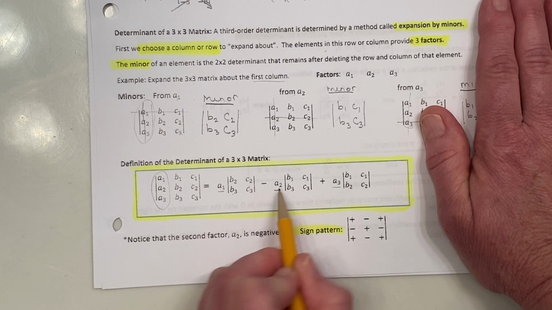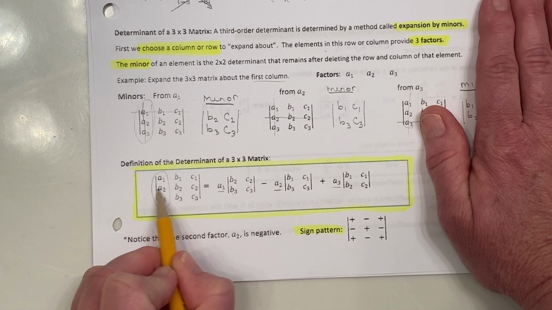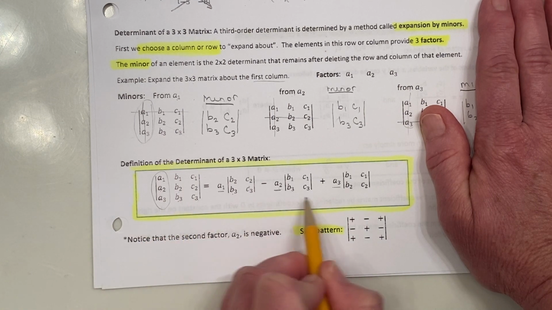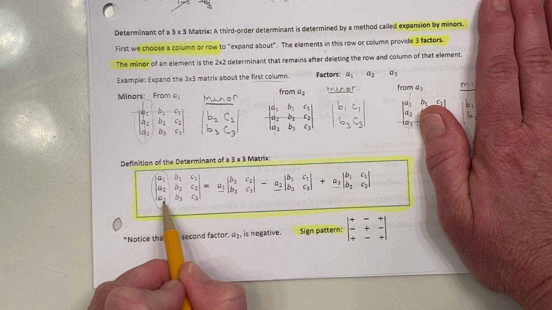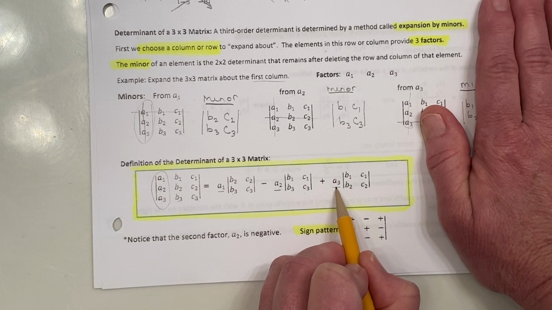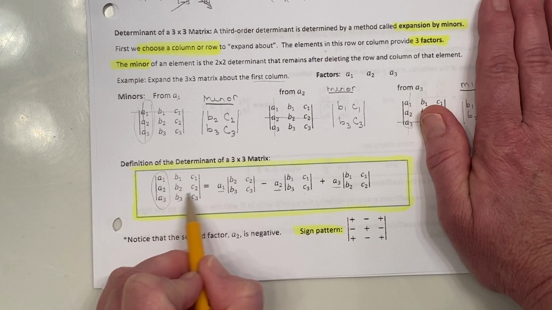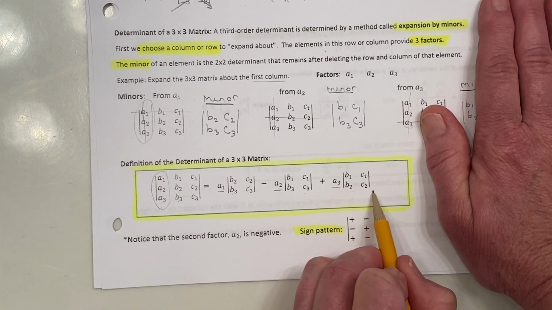Here's A sub 2. So if you come over here to this element and you cross off the row and column, you're left with the minor B1, C1, B3, C3. And then for the third and final element in this column, which is our factor, the remaining elements make up this minor right here.